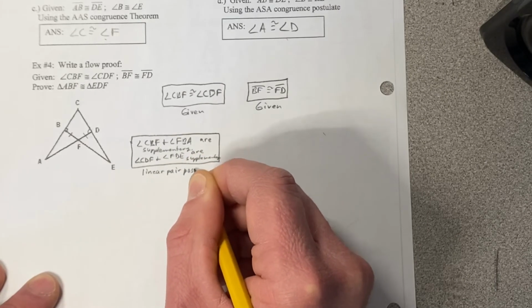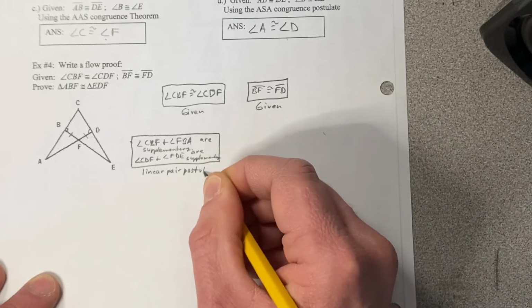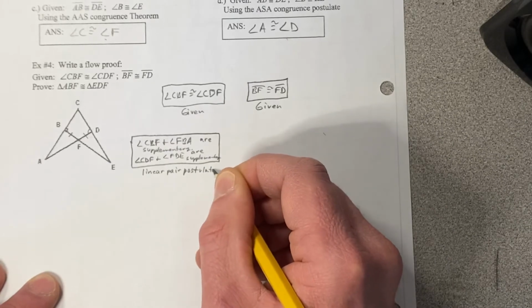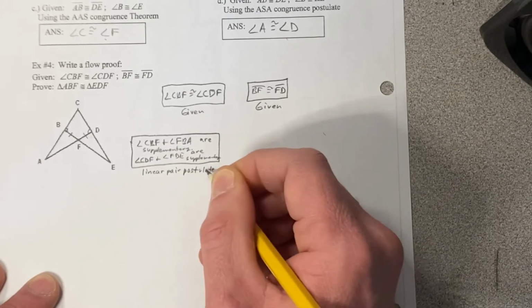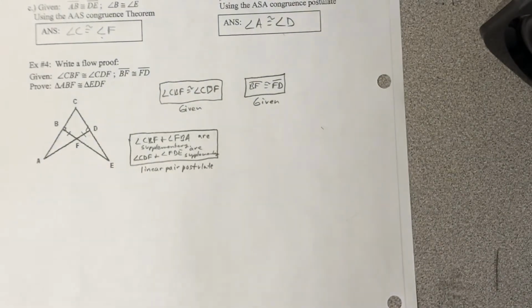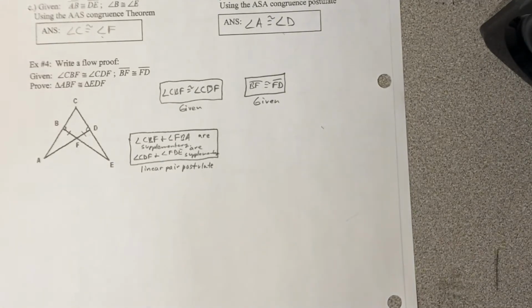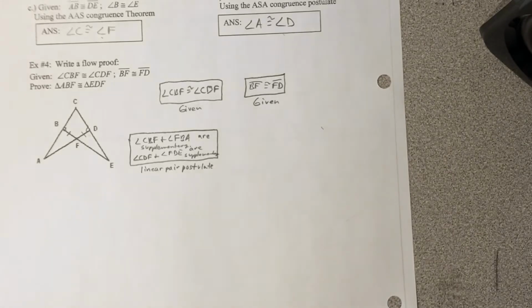We actually learned it as linear pair postulate, but I had some students argue, isn't it kind of like the definition of a linear pair is the angles have those opposite rays and they have to add up to 180? All right, that works. Technically it's linear pair postulate, but I would accept definition of a linear pair as well.